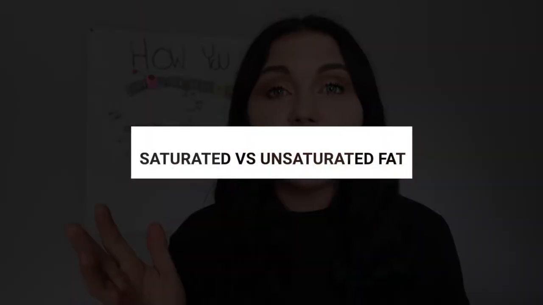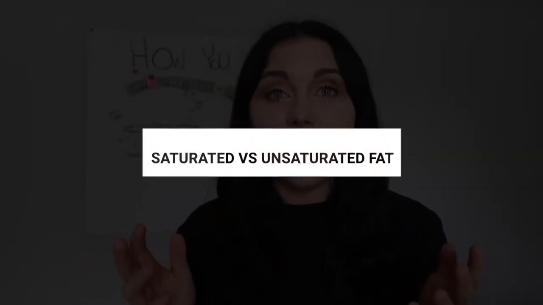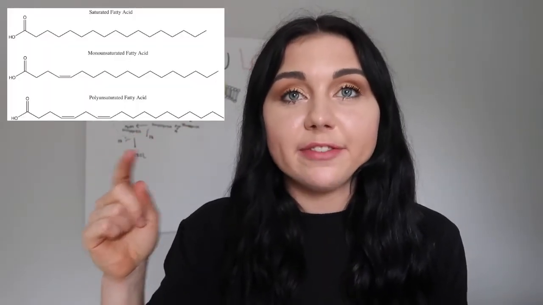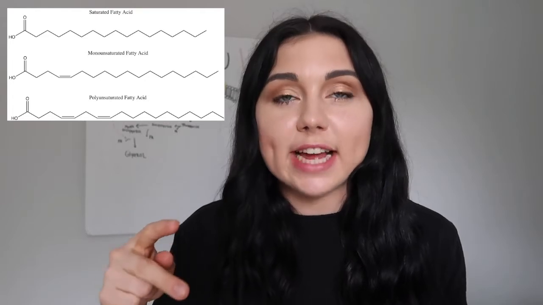So what makes a saturated fat versus an unsaturated fat? And I just want to let you know that these types of fats are part of the triglyceride category because, like I said, I was going to focus in on triglycerides. So a saturated fat versus an unsaturated fat. Now the top picture in this diagram is a saturated fat and the 2 below are unsaturated fats.